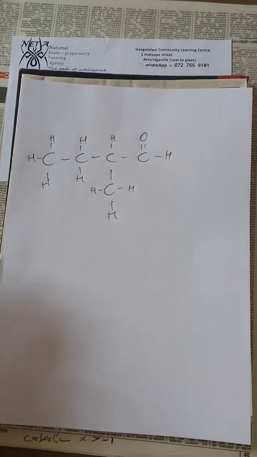Now the same principle must be applied. We must first carry the burden of determining the parent chain. Remember, the parent chain is always the chain with the longest number of carbons. The highest number of carbons is the longest chain.